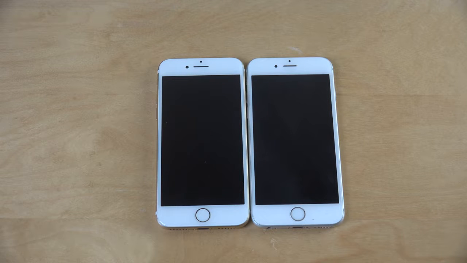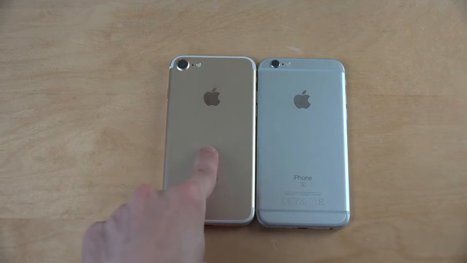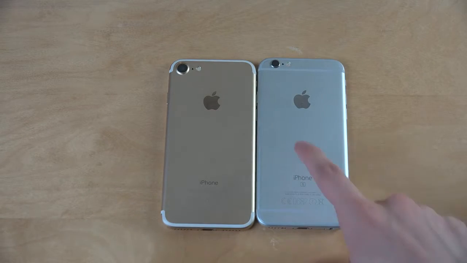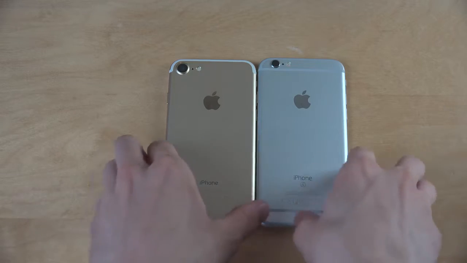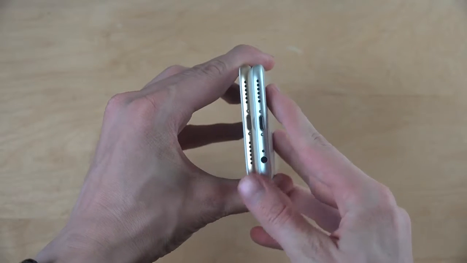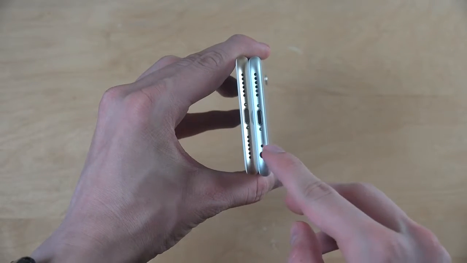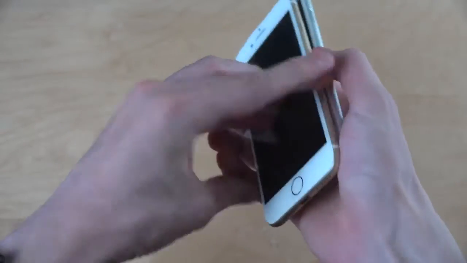Hey guys, so it's time to do a quick little startup speed test between the iPhone 7 over here on the left side, and the iPhone 6s here, both running iOS 10. So the iPhone 6s over here, sweet. And you can also see that that's true when you look down here. You can see that the 6s has the headphone jack. You don't get that on the new iPhone.